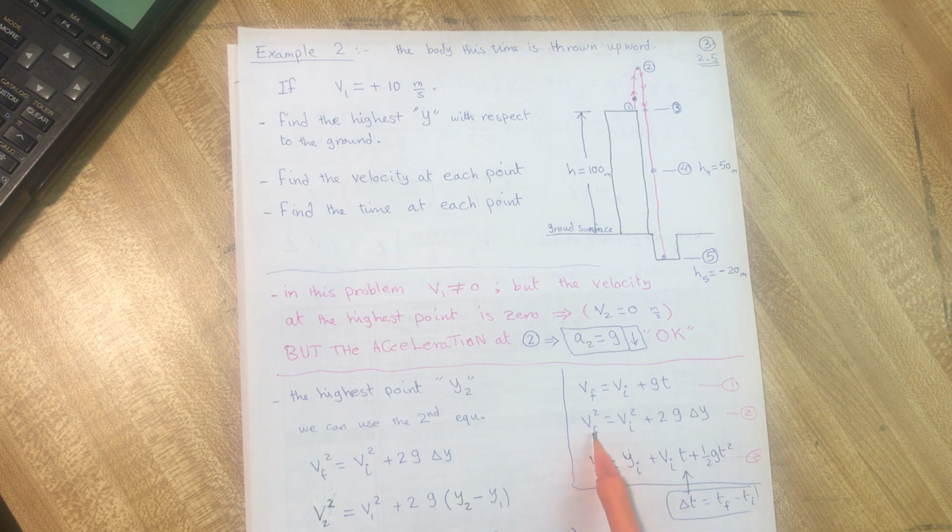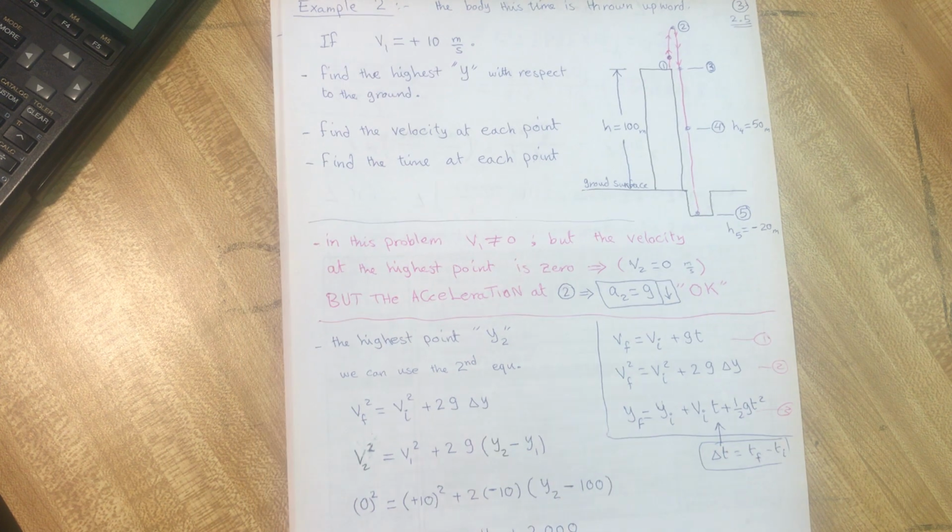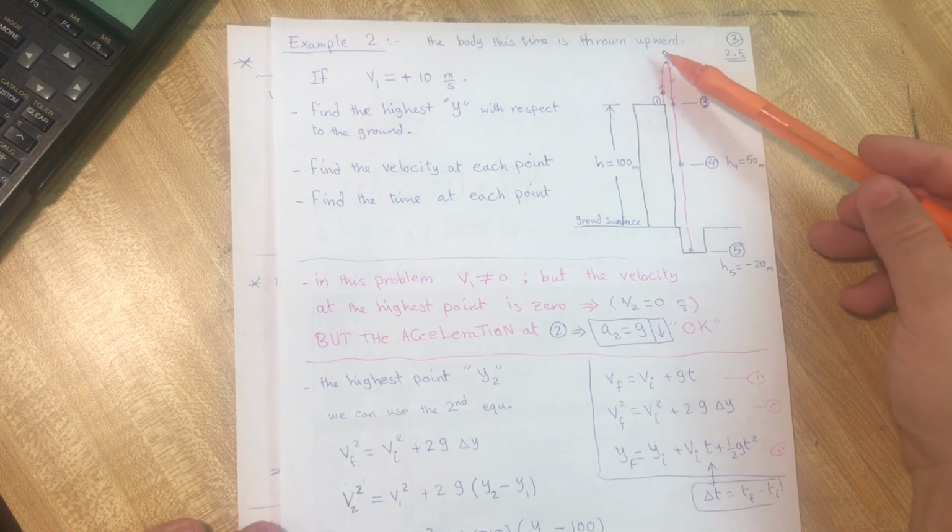We know the velocity, we know g, we need to know the altitude, y. Okay, the second equation: v final squared is equal to v initial squared plus 2g delta y. Now v final is v2, at the highest point.